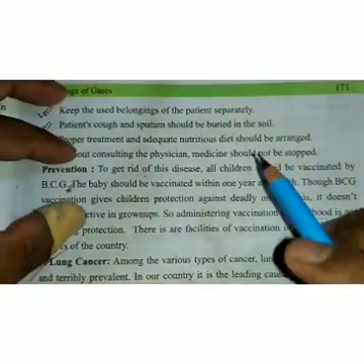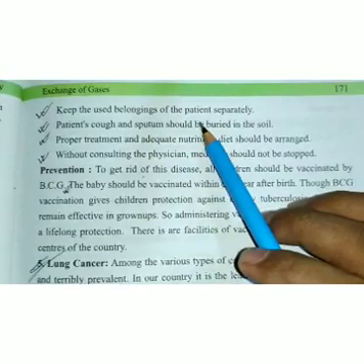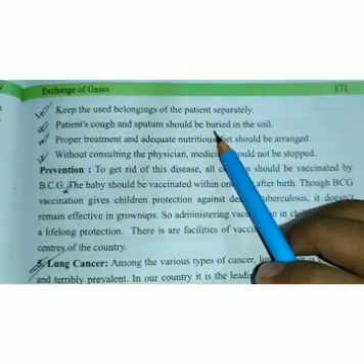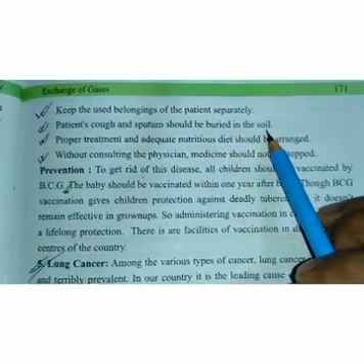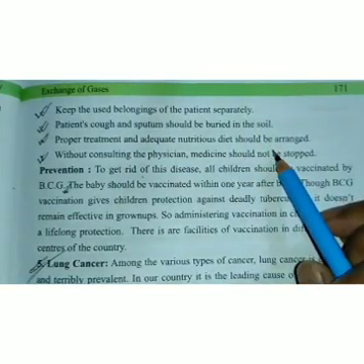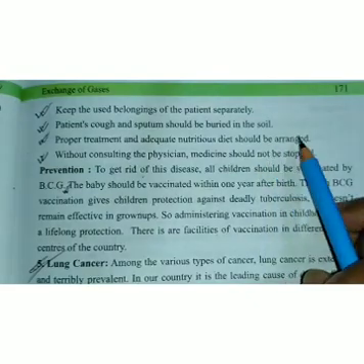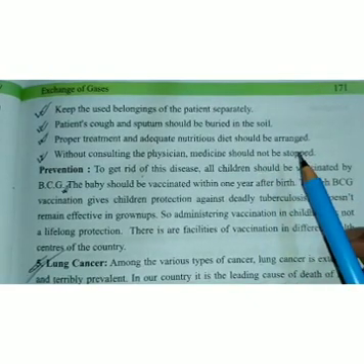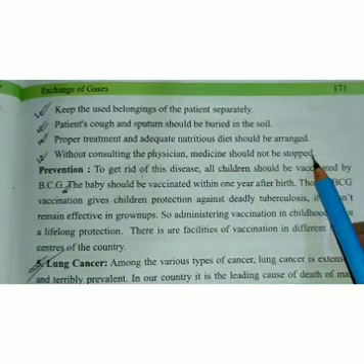And then keep the used belongings of the patient separately. The patient's cough and sputum should be burned in the soil. Proper treatment and adequate nutrition, a nutritious diet, should be arranged. Without consulting the physician, medicine should not be stopped.